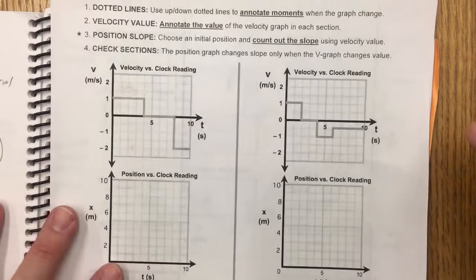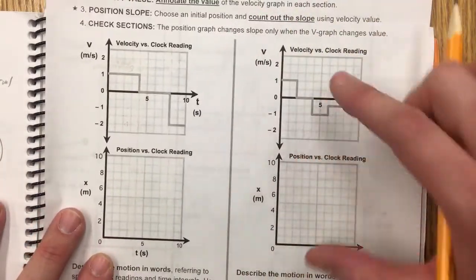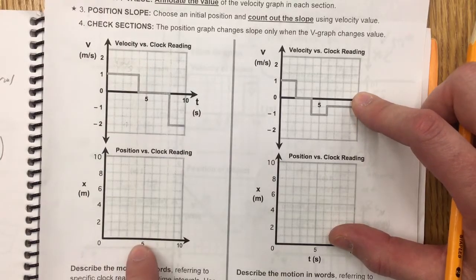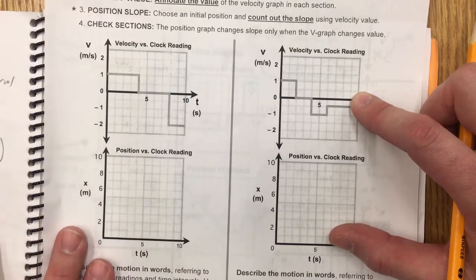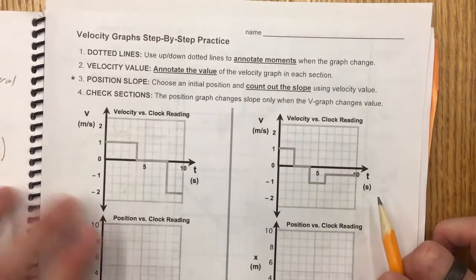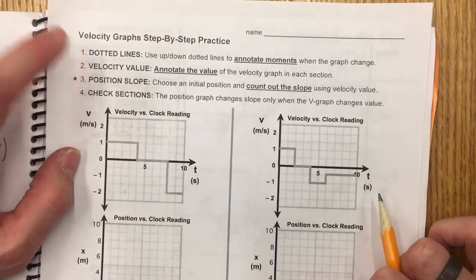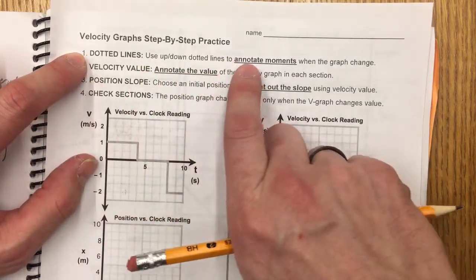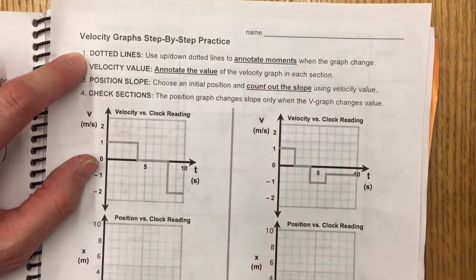I'm actually going to do this second example, and then leave you to do this one on your own, because I think this one's a little bit more straightforward than this one over here. Let's see what it looks like. The first step here is to draw dotted lines. Use up-down dotted lines to annotate moments when the graph changes.